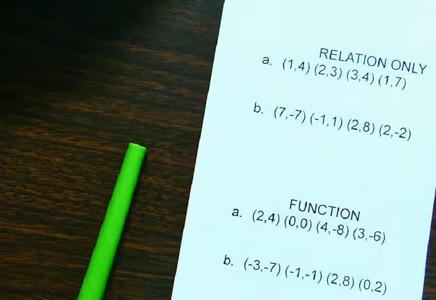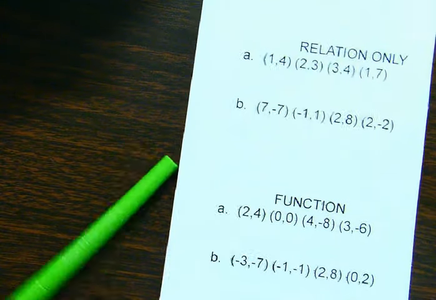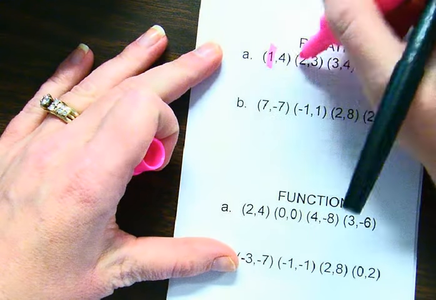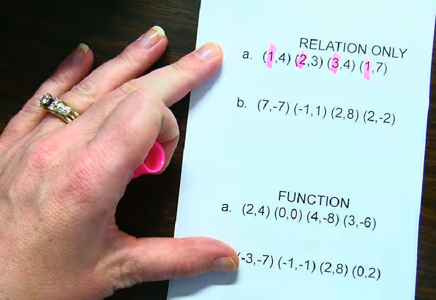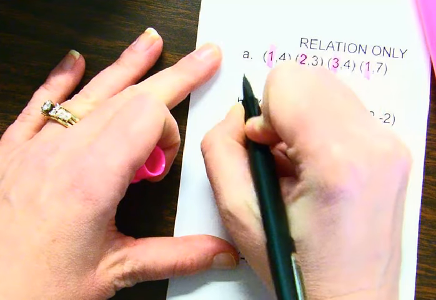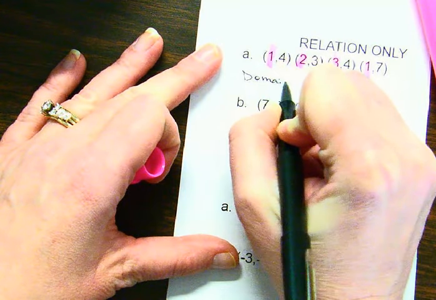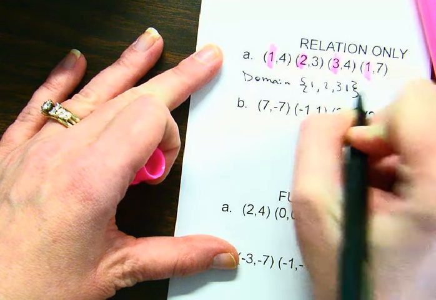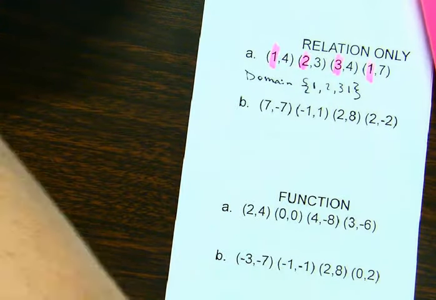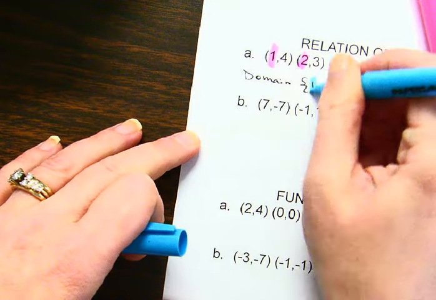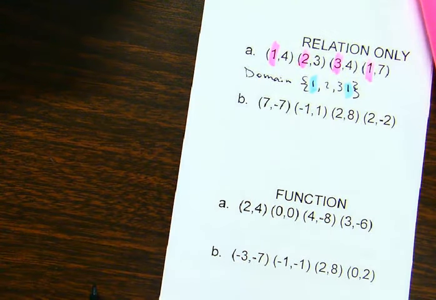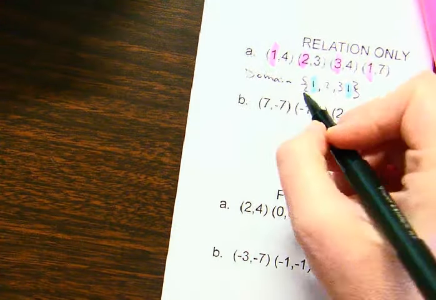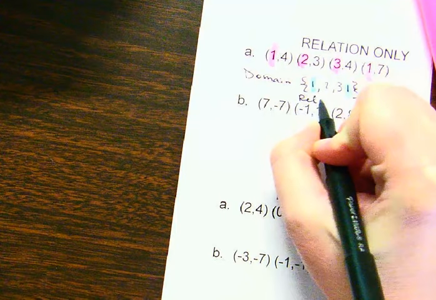So looking at ordered pairs, I look at my domain. For this relation, my domain is 1, 2, 3, and 1. So right here, 1 repeats, the domain element 1 repeats, so this is a relation only.